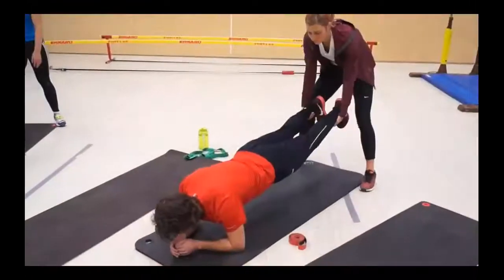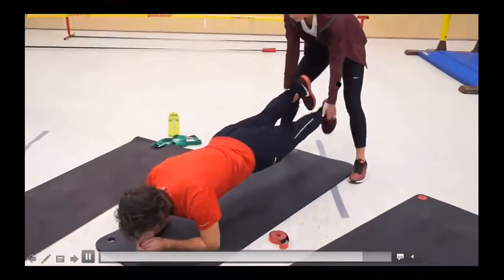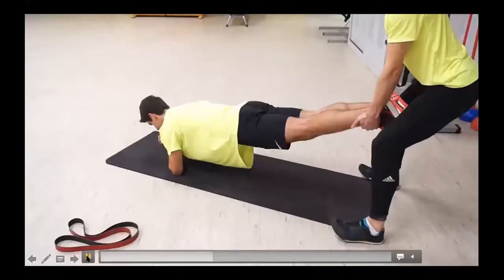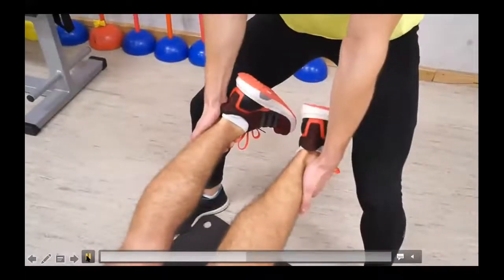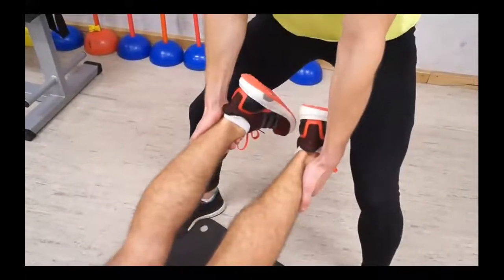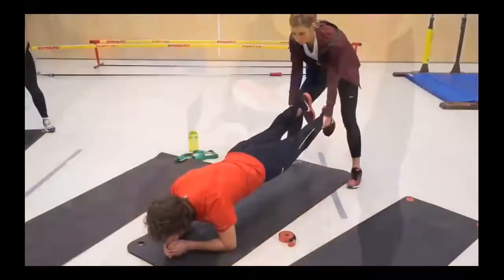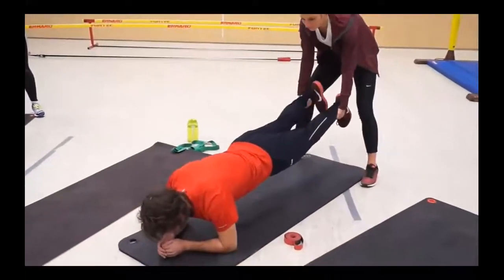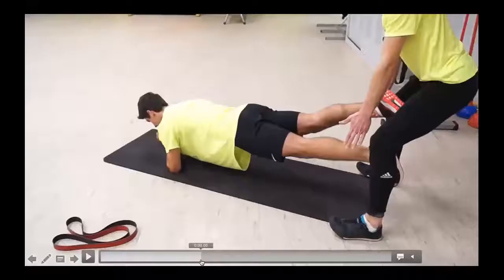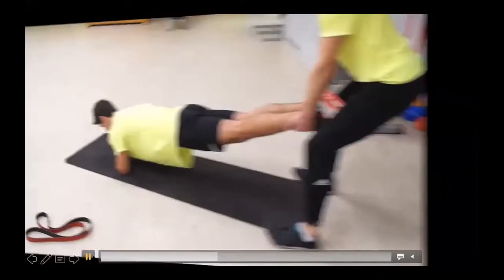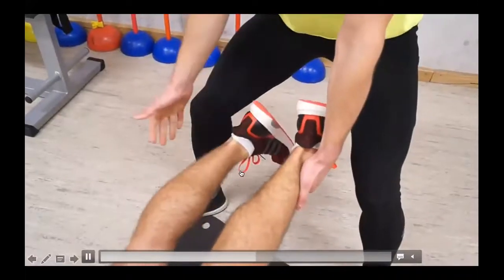And randomly, the partner is simply dropping one leg, which is a variation of the plank, but it makes the movement more intense. And this is also coordination. We need a lot of stability, but at the same time, we are also focusing on the reaction. The athlete has to react to the movement, and there's a lot of information provided by the receptors.